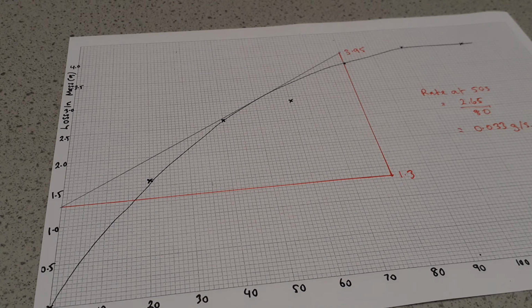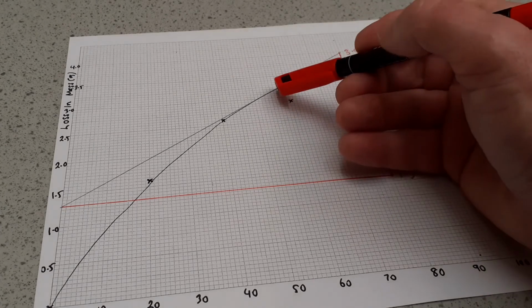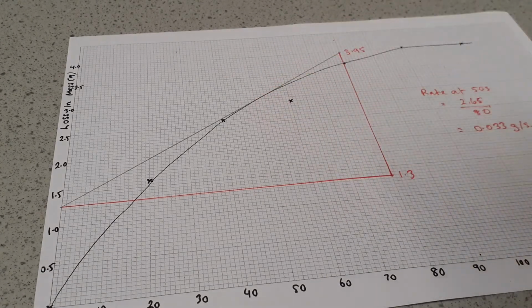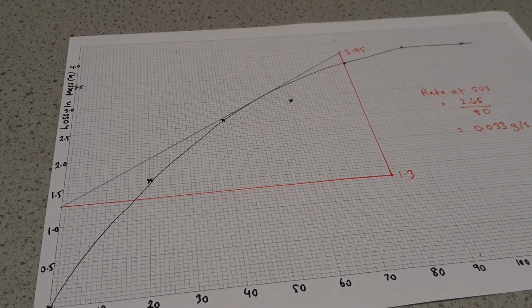So remember, if they want the rate at a particular time, then you draw a tangent. Otherwise, it's just straightforward division. So the tangent, you draw your straight line so it touches the graph at that time. So I've made my tangent hit the graph exactly at 50 seconds. It doesn't cross it at any other time, and that's the important point there.